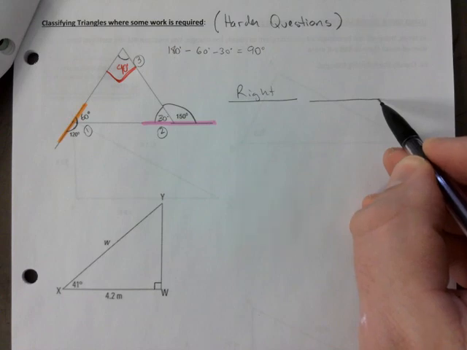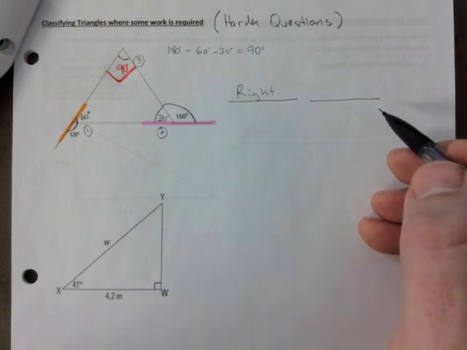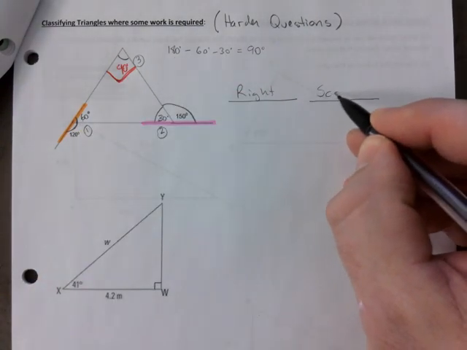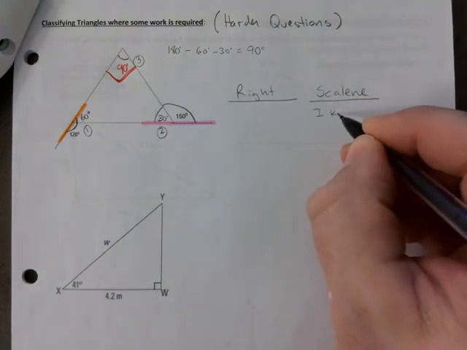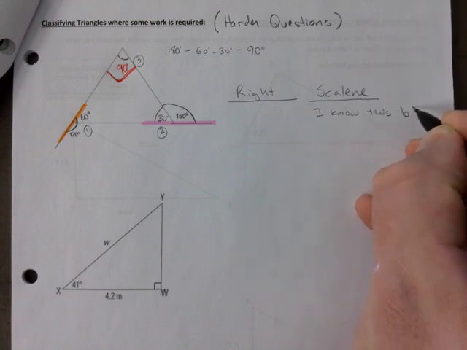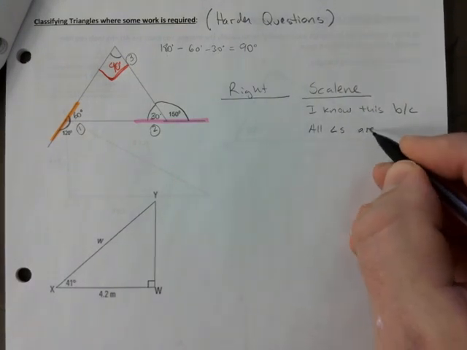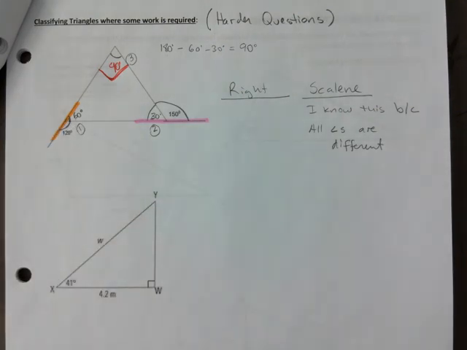And what else would I add to it in terms of the side lengths? Yeah, I heard it, but let's see if somebody else can. In terms of the side length, what would I say? Scalene, right? Scalene, because all angles are different. Right scalene. Bingo, right? I know this. I will just write this, because all angles are different. If you had two 30s or two 45s in this case, then yeah, it would be an isosceles. But I don't.